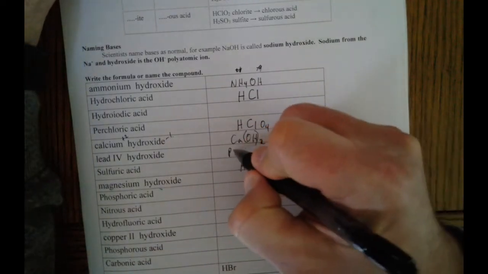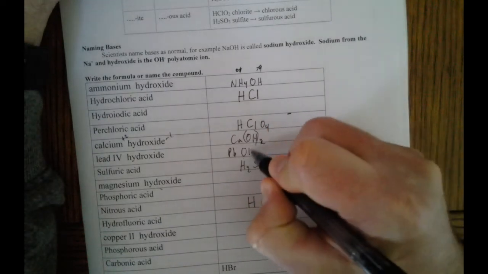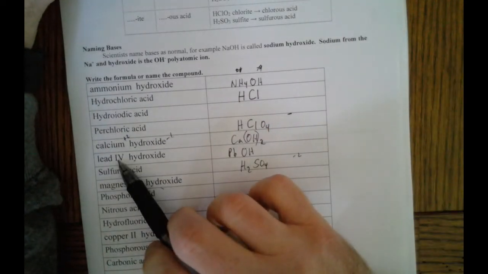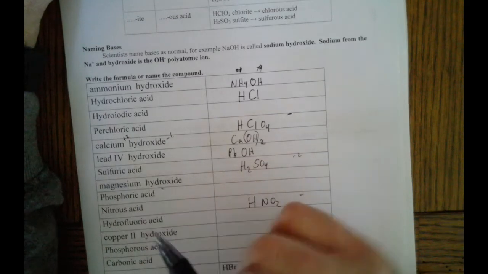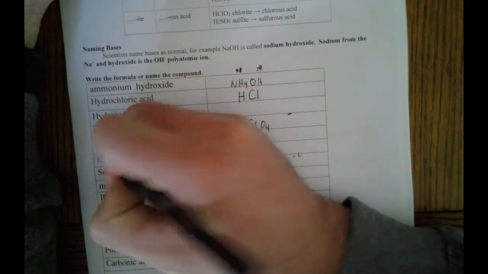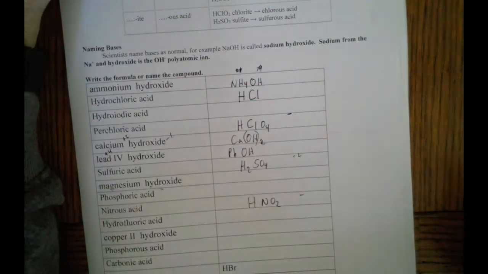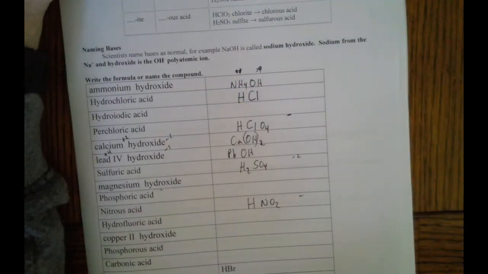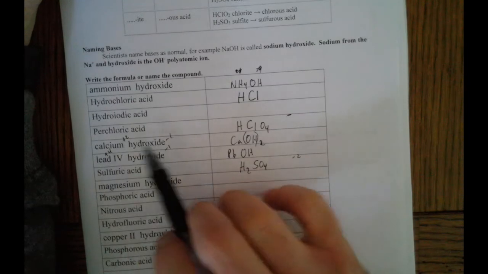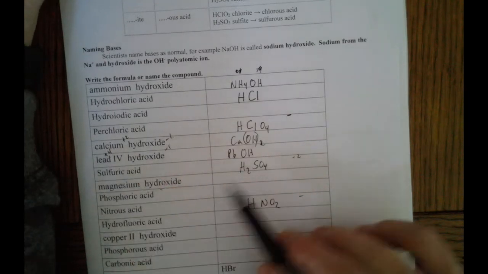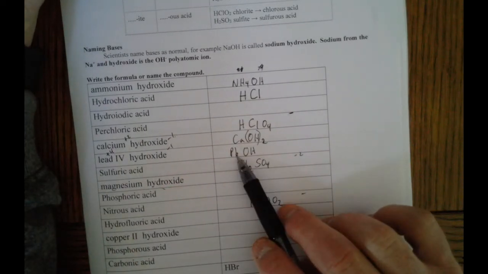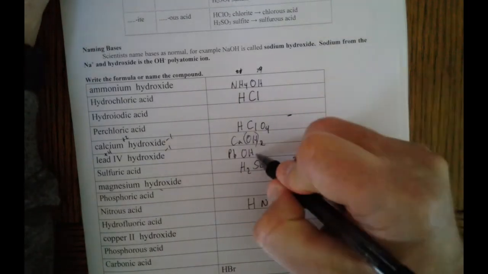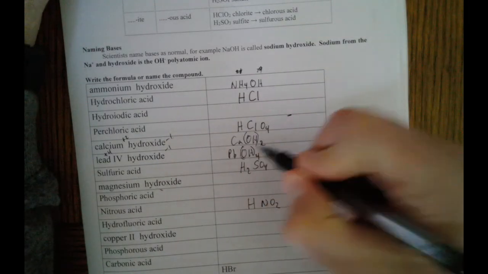Last one, lead-IV hydroxide. We know lead is Pb, and we know hydroxide is OH. Remember, this IV is 4. That tells us the charge of lead is +4. The charge of hydroxide doesn't change. It's still -1. So that means we have 4 and 1. Least common multiple is 4. 4 divided by 4 is 1 lead. And 4 divided by 1 is 4 hydroxides.